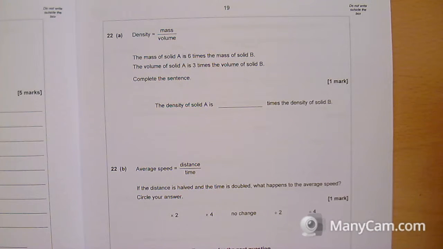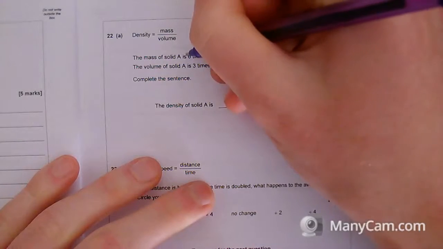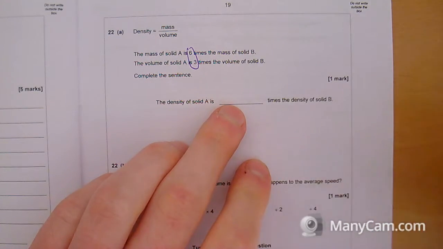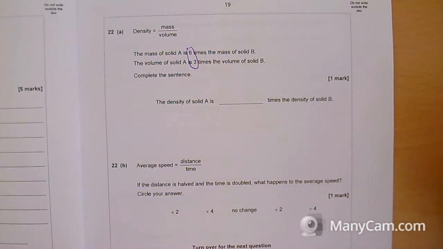So a lot of words in there, a lot of things to think about. The only numbers we've been given is the 6 and the 3. So we could think that in here we were going to do 6 divided by 3, 6 times 3, 6 add 3, 6 take away 3, one of those answers.